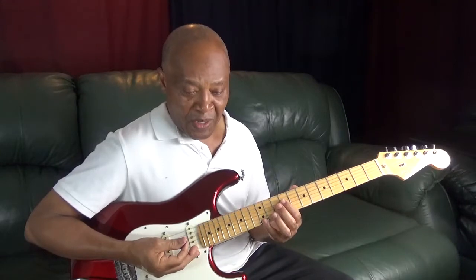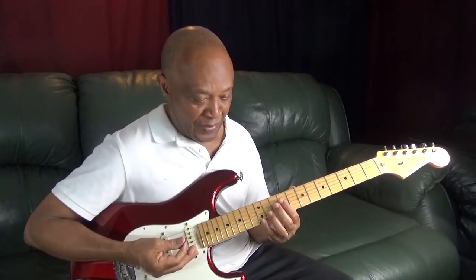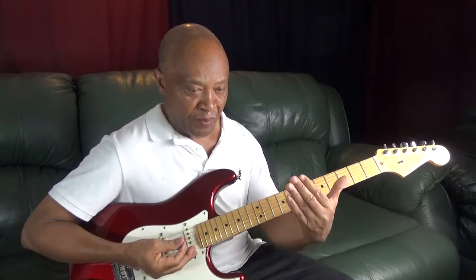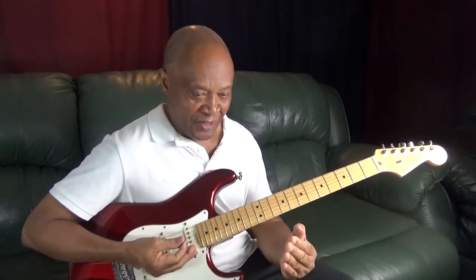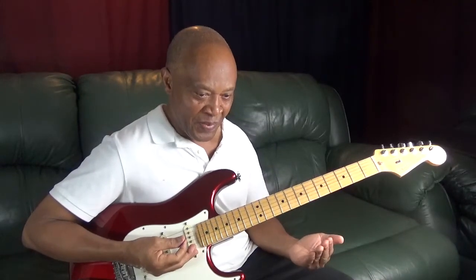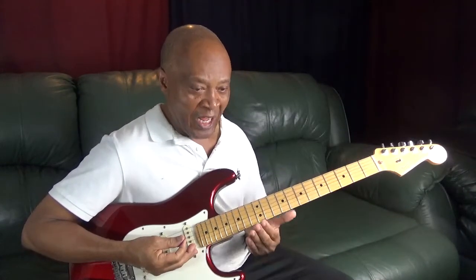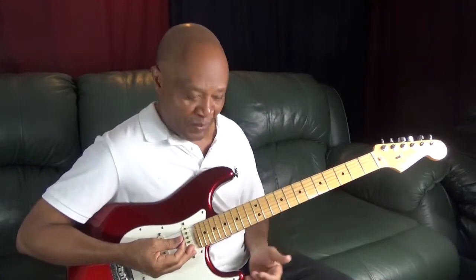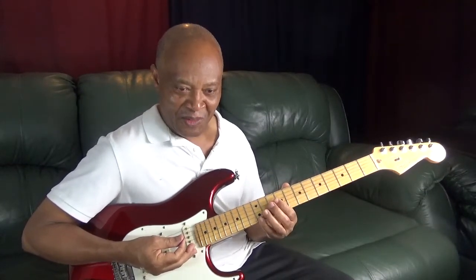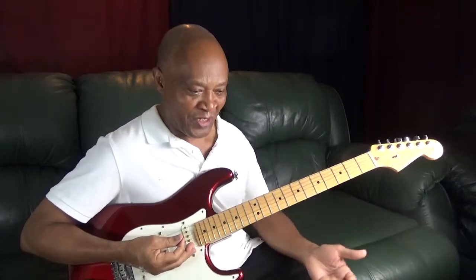What is good about that? You remember the top part of position 7 that I played earlier? Now it becomes the bottom part of position 8. See, this is what's good when I use shapes.